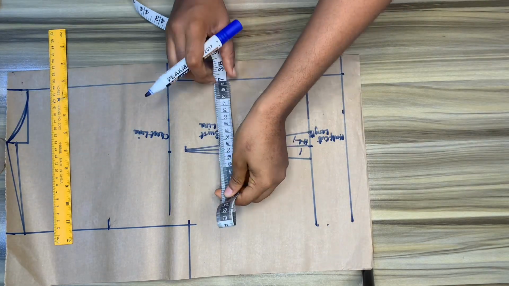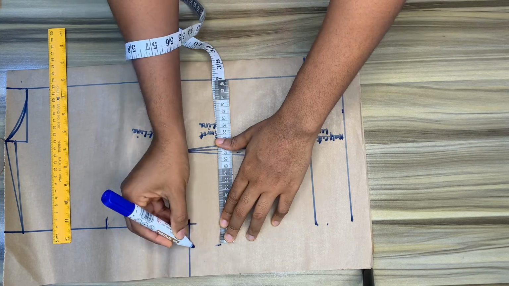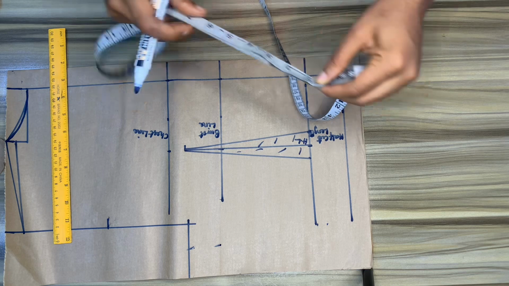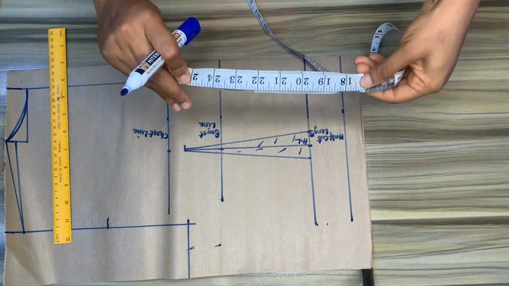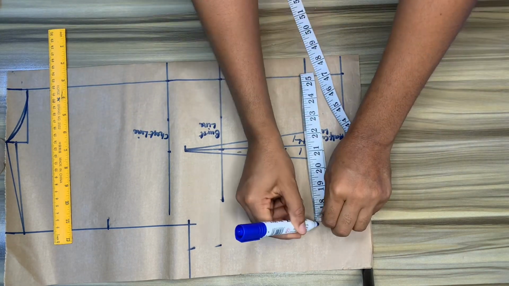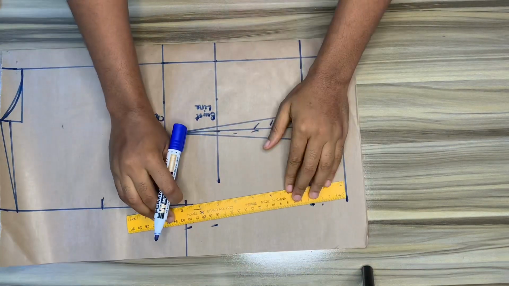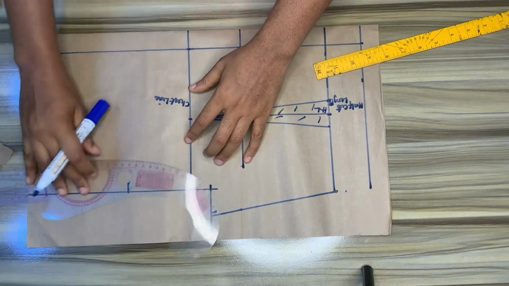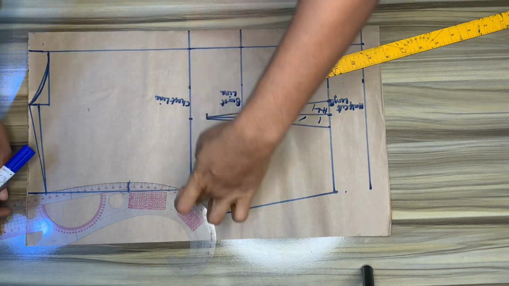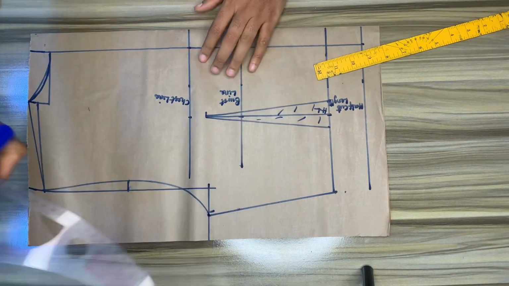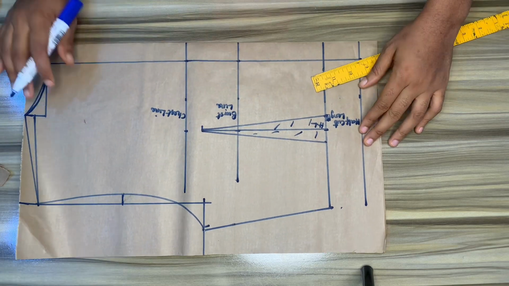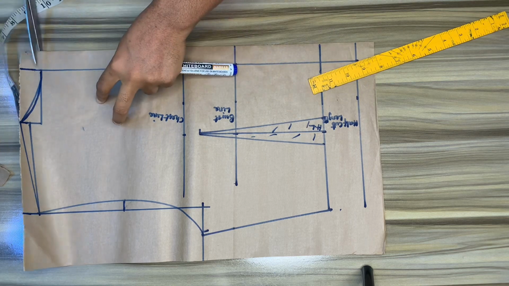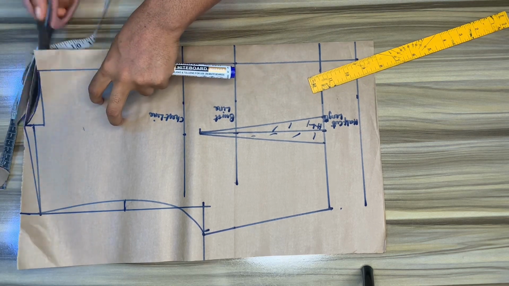Now I'm going to input my measurements for the bust line and the waistline too, right? So please, if you don't understand, please ask your question. I'll try my best to explain for you, but watch the video very well so that you understand what we are doing. So now on the armhole area, I divided the armhole by 2. That's 9 divided by 2, 4.5. I marked it, and I went in by 0.5. That's what gave us our armhole curve.